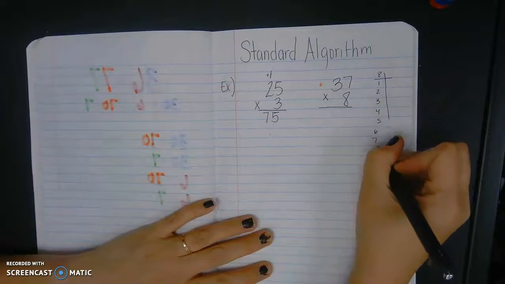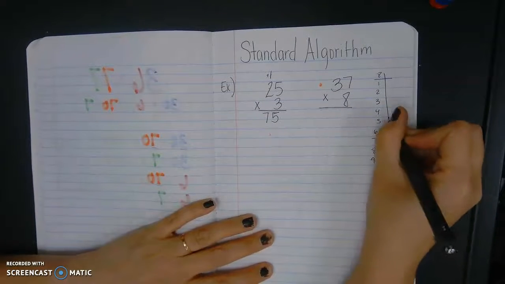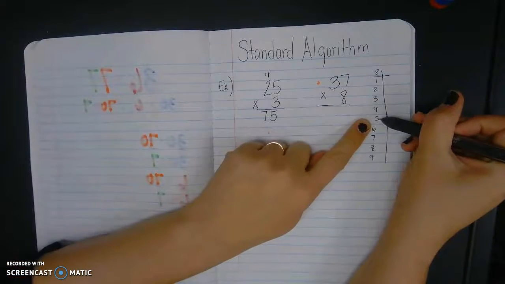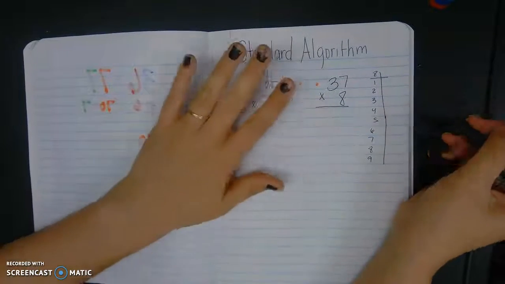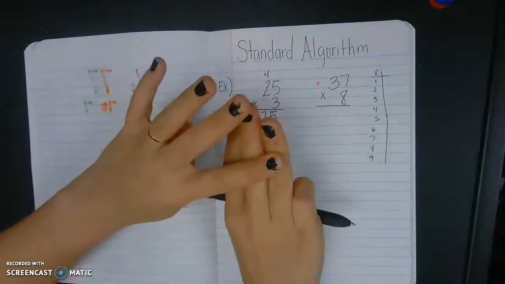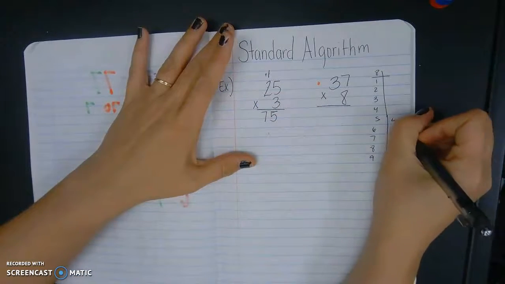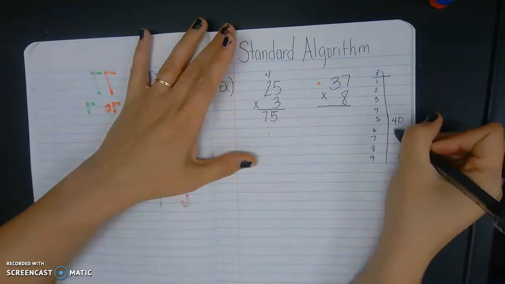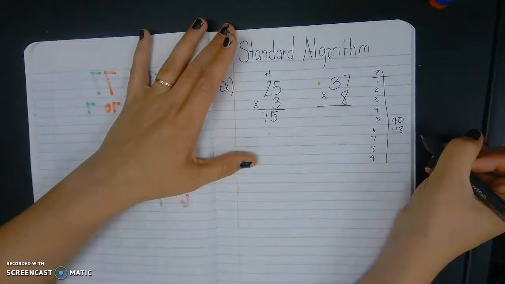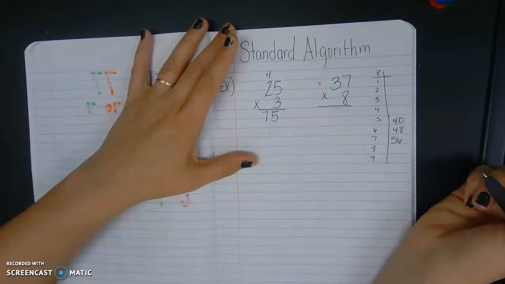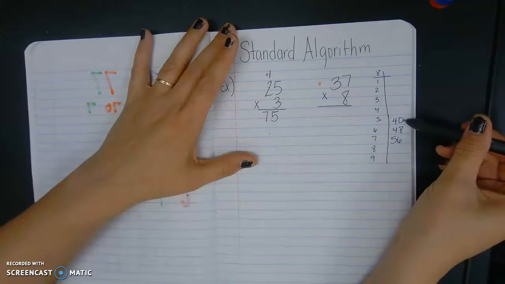Let's say we're doing 8 times 7. Could we go ahead and jump to 8 times 5, because I can count 5, 10, 15, 20, 25, 30, 35, 40, count by 5s, go ahead and write my 40 in, and then do 48, and then do 56. You could do it that way, if you can figure out your times 5.